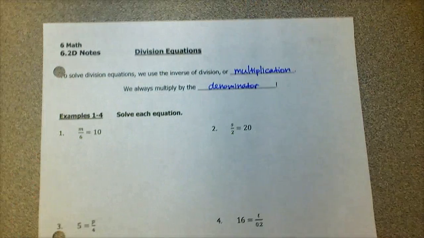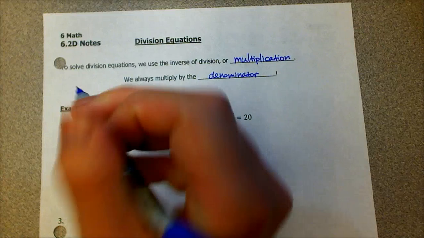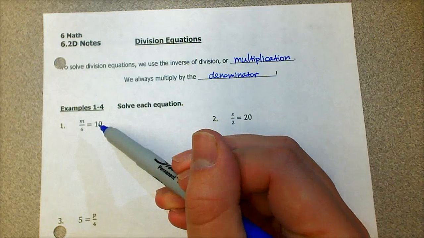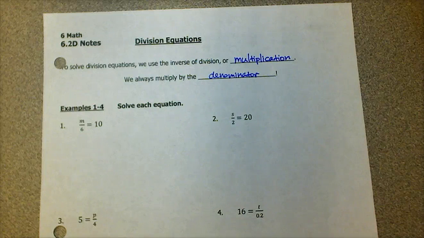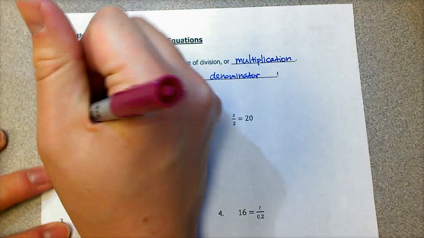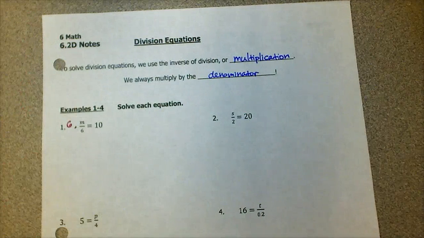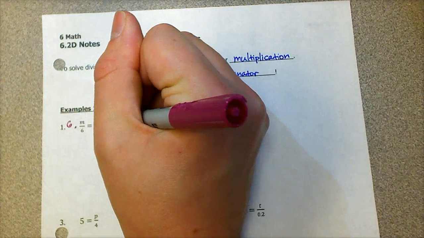Okay, so in example 1 here, we have the variable m over 6, and remember this fraction bar means divide, so we could say m divided by 6 equals 10. Well, to undo this division by 6, we're going to use multiplication, so we're going to multiply the left side of our equation by the denominator 6. And then, of course, what we do on the left side, we must also do on the right side, so on the right side, we'll also multiply by 6.